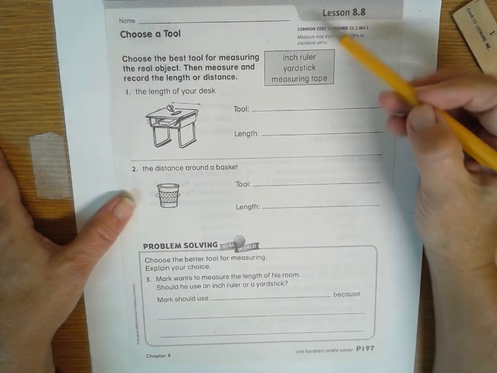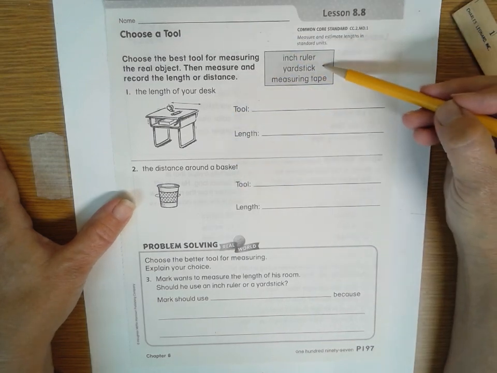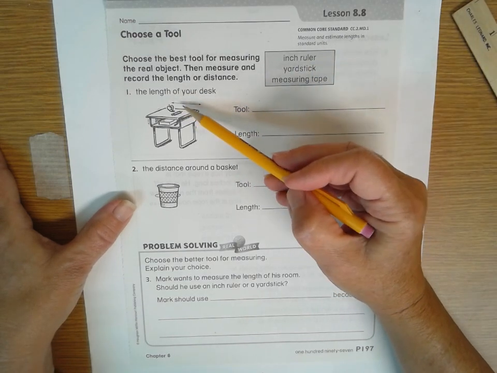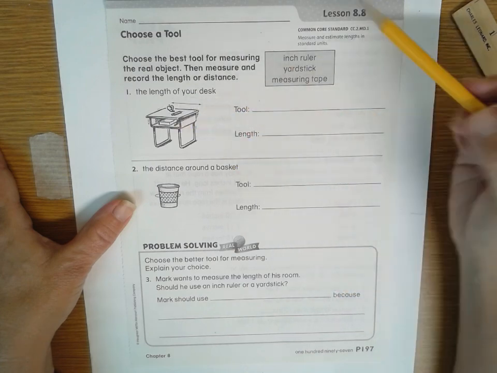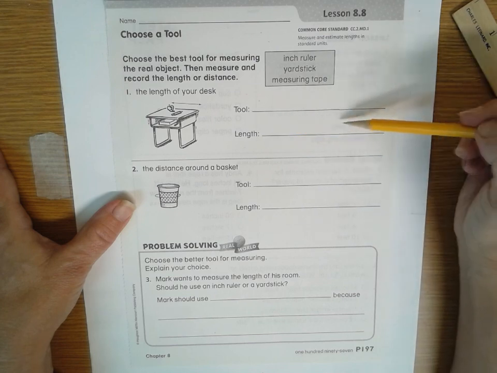So, to measure these two objects, would you use an inch ruler, a yardstick, or a measuring tape? The length of your desk. If you do not have a desk, then choose something else that might be similar in size. What tool would you use? Which one of these? And then measure and tell me the length.